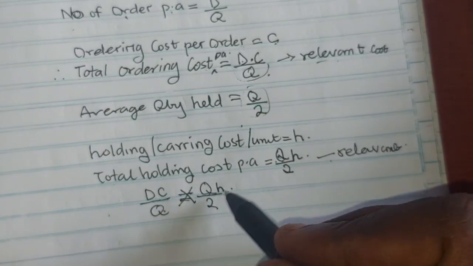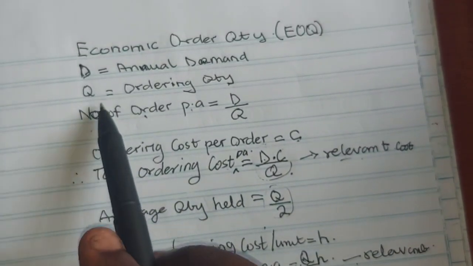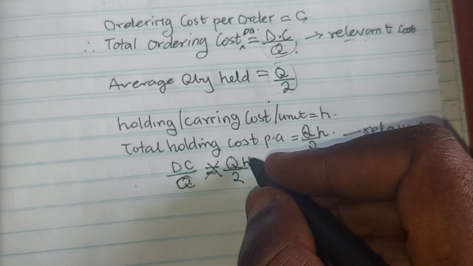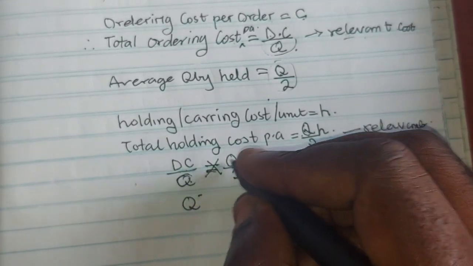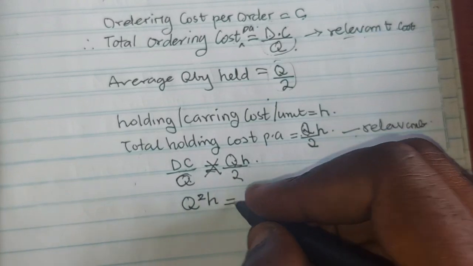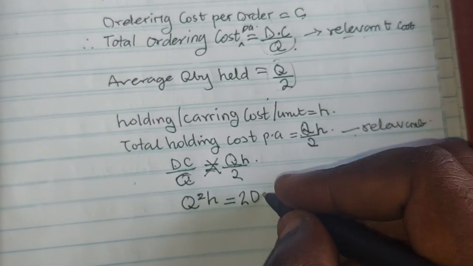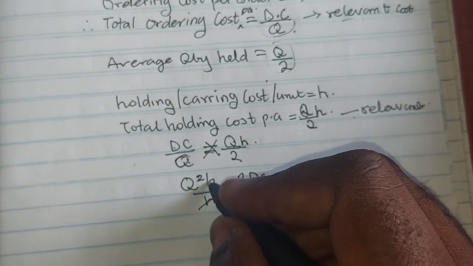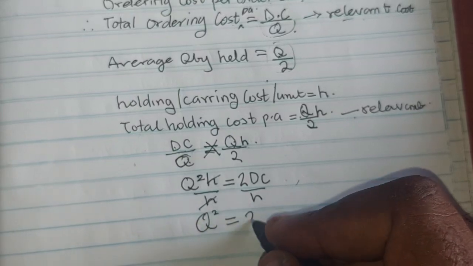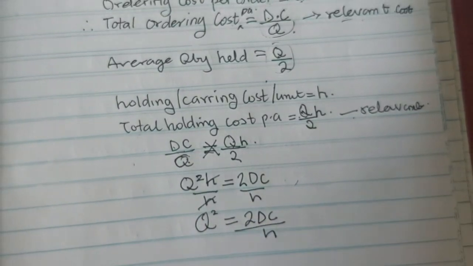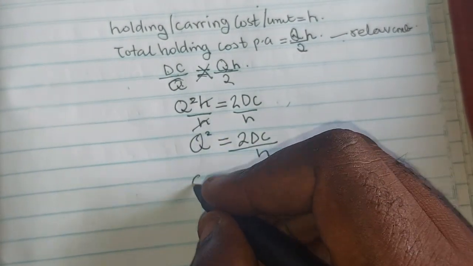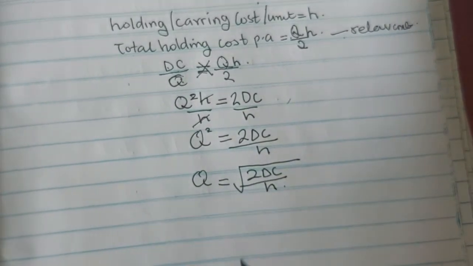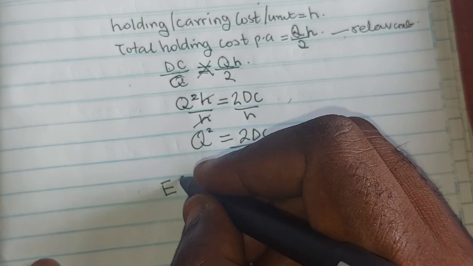So when you equate this, let's make Q the subject. Don't forget, Q is the ordering quantity or the ordering size. So when you equate these two, what do you have? Q multiplied by this, we have Q squared H over 2 equals 2DC. Then to make Q the subject of the formula, divide both sides by H. We have Q squared equals 2DC over H. Then let's take the square root. Our Q equals the square root of 2DC all over H. So this will give us the EOQ.